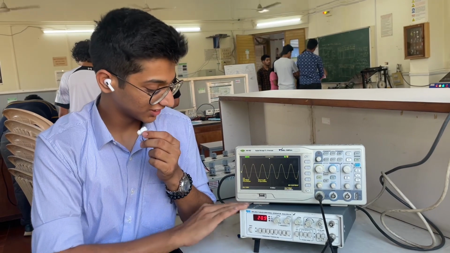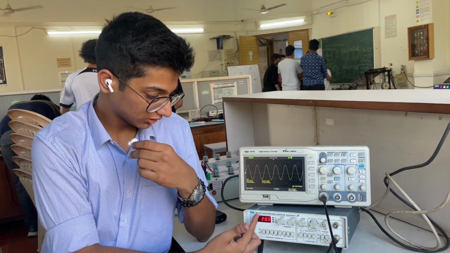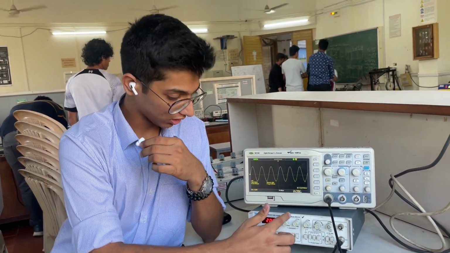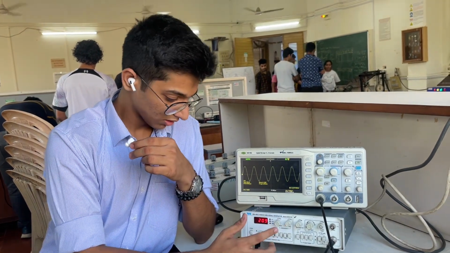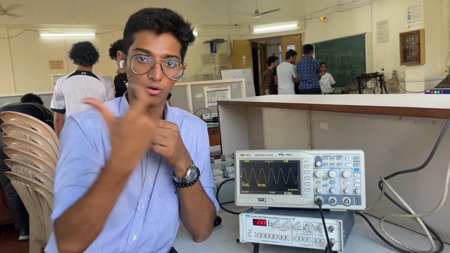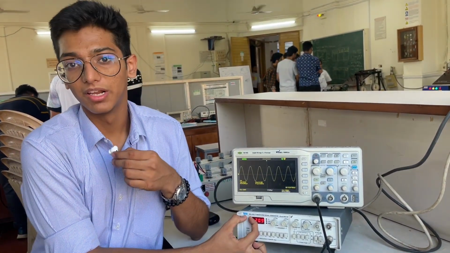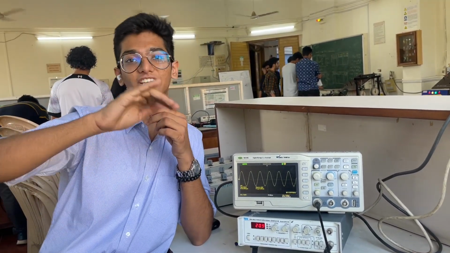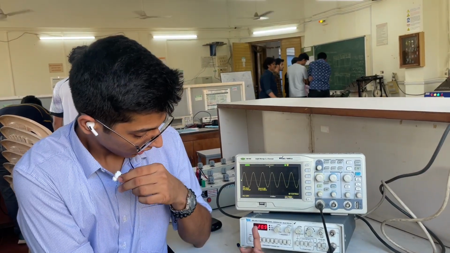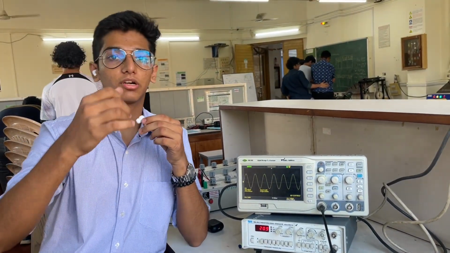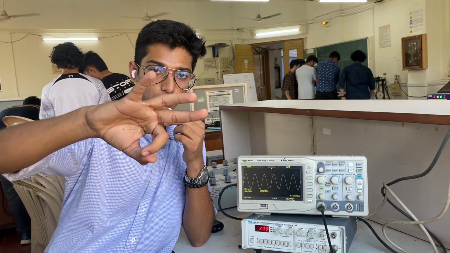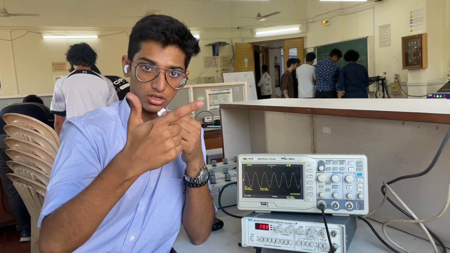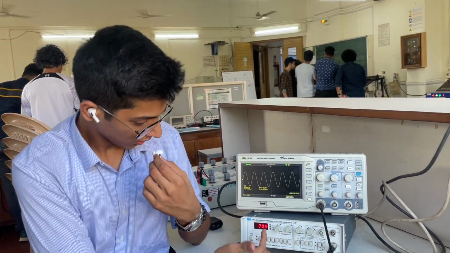So here we have a standard function generator. It's a 1 megahertz multi-waveform signal generator, model MSGM1M. Breaking down the whole name, 1 megahertz means it can go up to a maximum value of 1 megahertz. It can generate a waveform up to 1 megahertz. Next is multi-waveform, because it can show three types of waveforms: sine wave, square wave, and triangular wave.